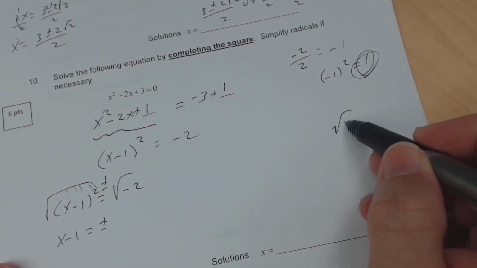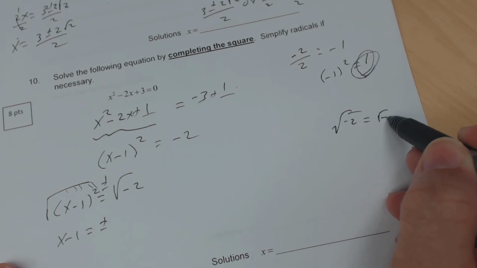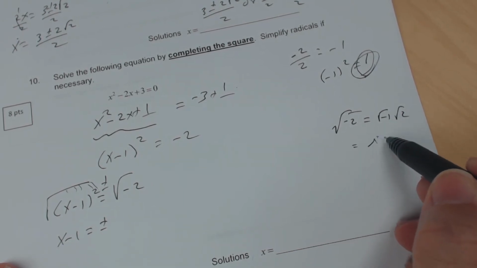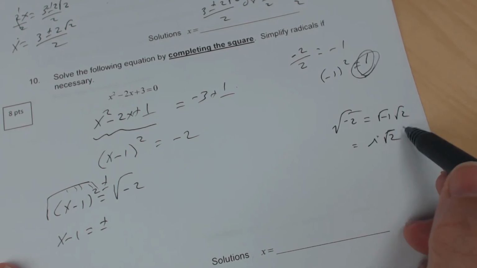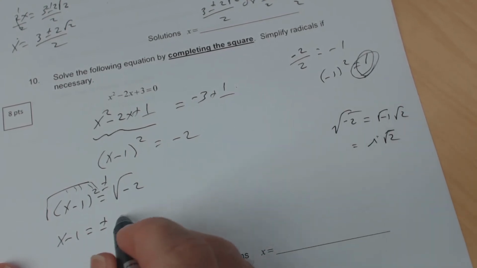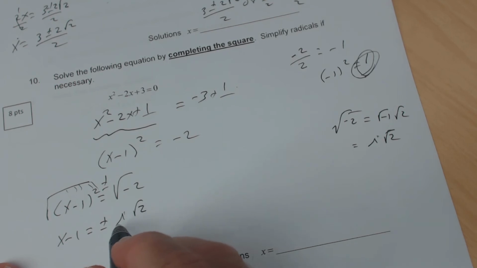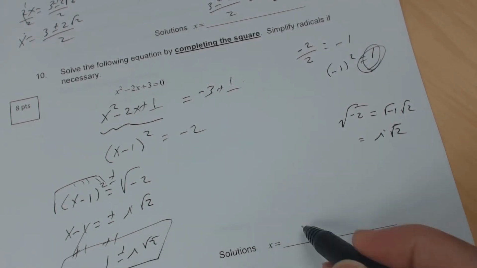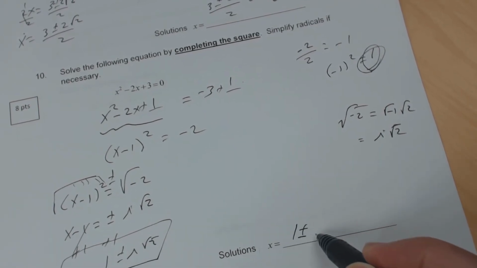Now remember, the square root of -2 is the square root of -1 times the square root of 2. And the square root of -1 is i, so I get i square root of 2. There's nothing else you can do with this. So it'll be plus or minus i square root of 2. And then adding 1 to both sides, I get x equals 1 plus or minus i square root of 2. And I'm done. That's all you can do with this. So 1 plus or minus i square root of 2.